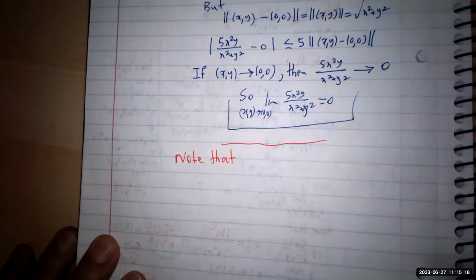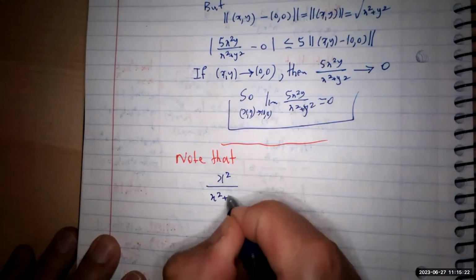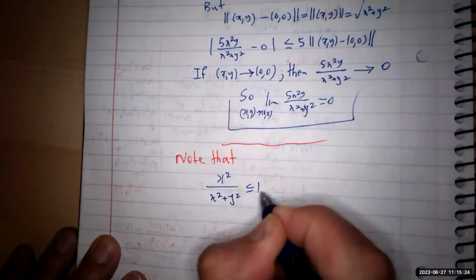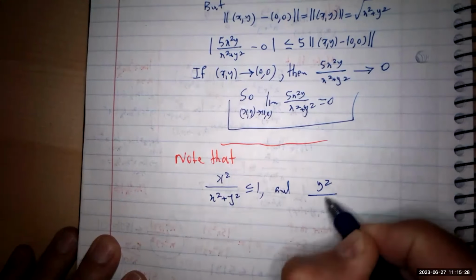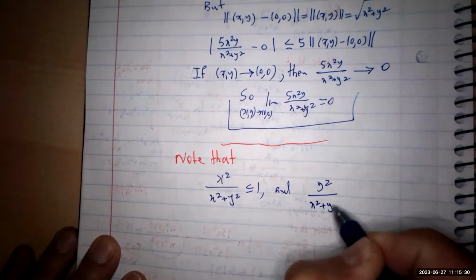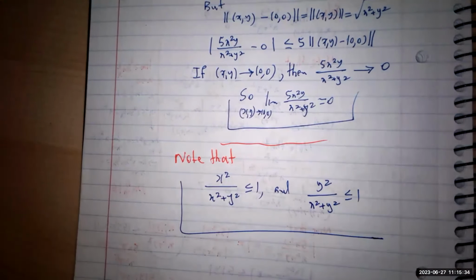You have to look for that expression, like x squared over x squared plus y squared is less than or equal to 1, and the other part, y squared over x squared plus y squared is less than or equal to 1. So both of them give you bounded functions and enable you to do the job. We'll see it from time to time when things get more interesting. Okay, question?